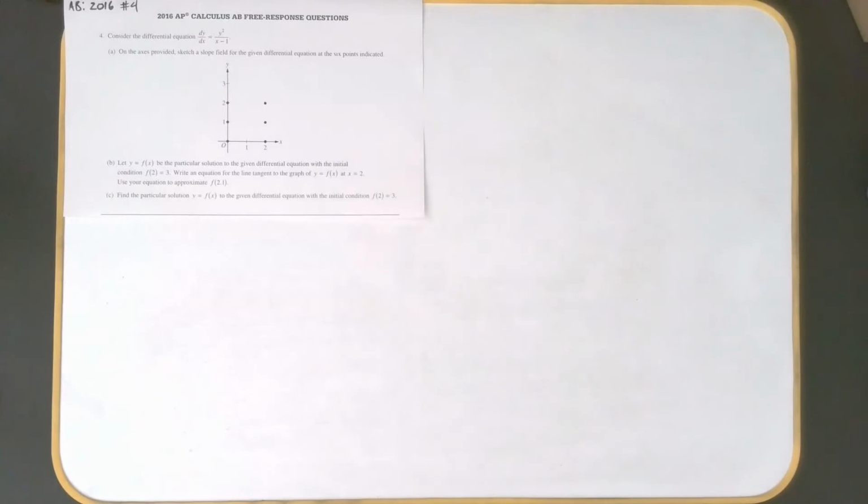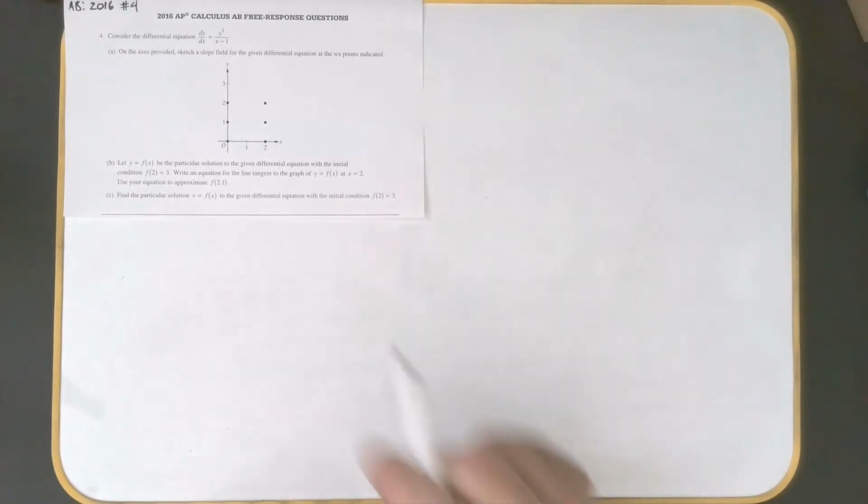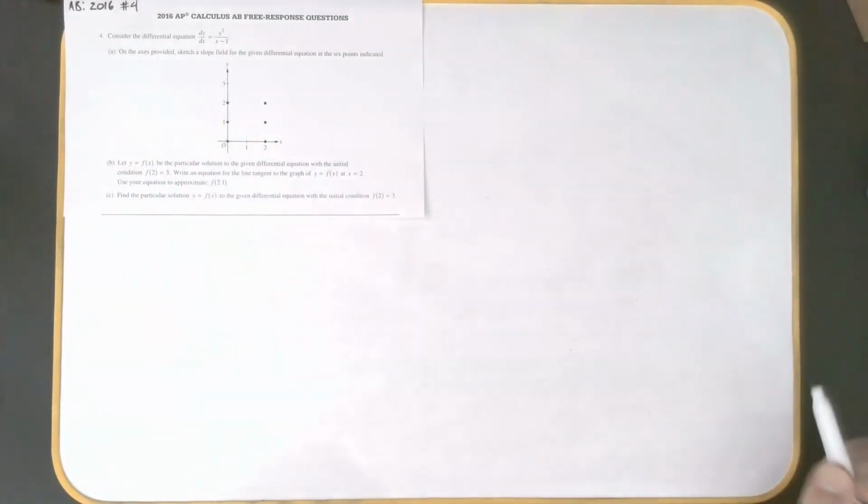Now, you probably think FRQ stands for free response questions, but little did you know, it's actually fun response questions. New information. Well, then again, I guess the word free is right there, so it's not fun after all. But it is fun. So here we go.